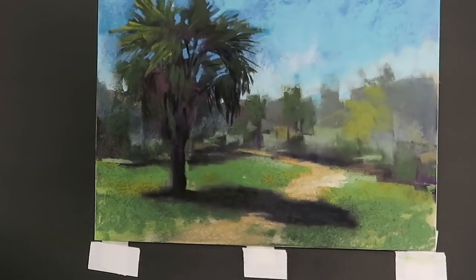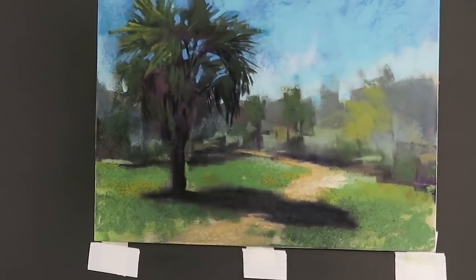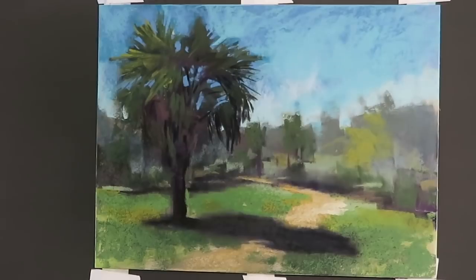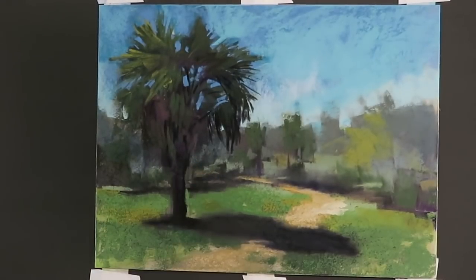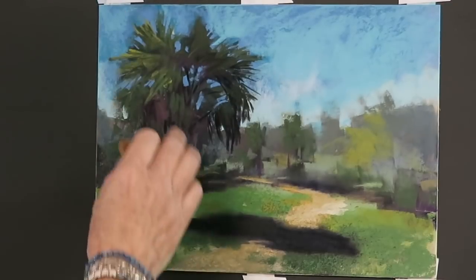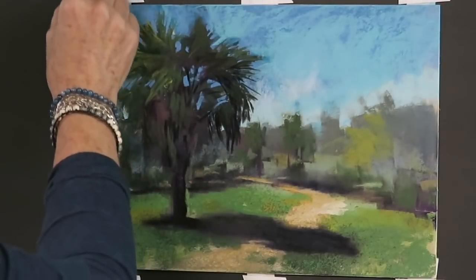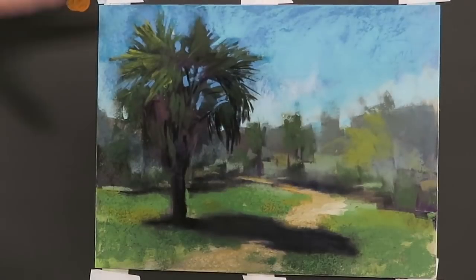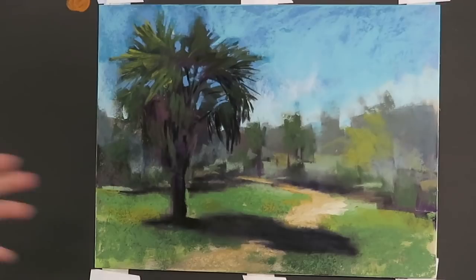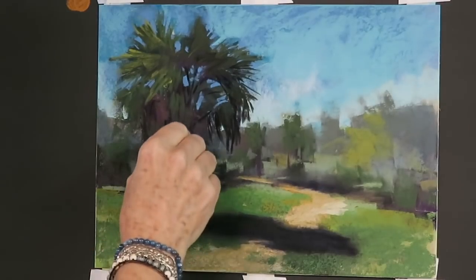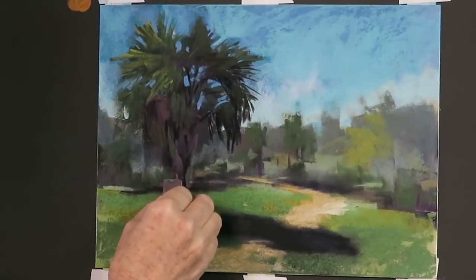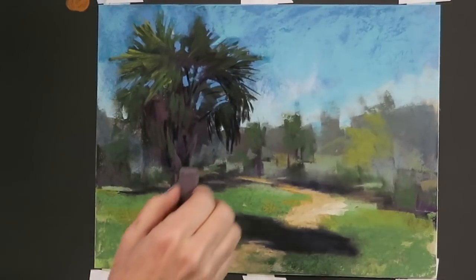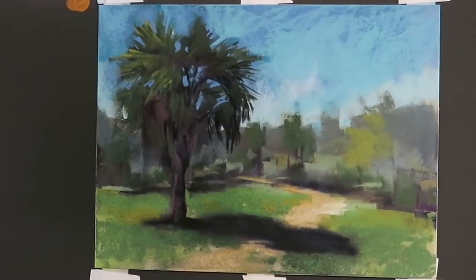Alright, so before I address the shadow, let's fix the tree trunk, because I made it one big dark shape. And I need to let you guys know that the light is coming from your upper left. So the upper left is giving sunlight, which means the shadow's being cast off to the right. And that's another really important tip for painting shadows. You need to be aware of where your light source is coming from, and you need to be consistent with where your shadows are being cast.